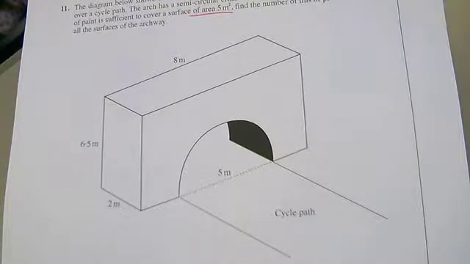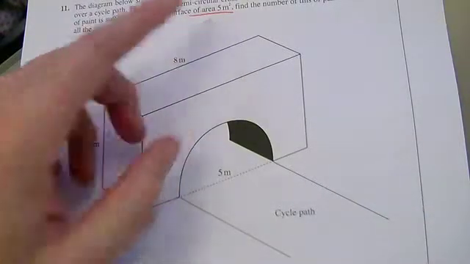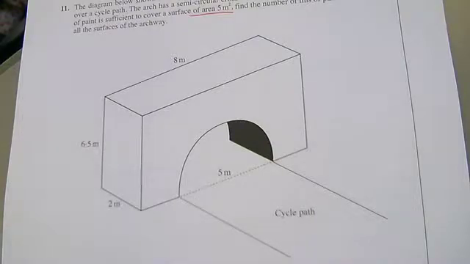Okay, so any ideas what our theory is? If we can try and get the theory, then we can start doing it. Rachel? I was thinking like area of the rectangle, then the circle. Good. Basically, we're going to find all the areas first, find out what needs to be painted, then we're going to divide it by 5 because that's 1 tin, so it'll tell us how many tins we need.